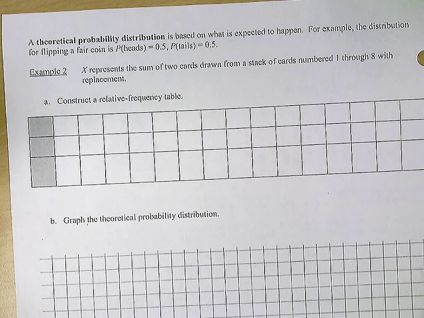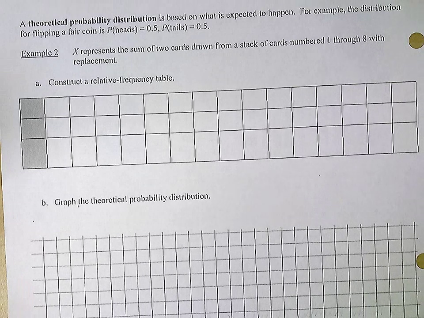Okay, so that is theoretically what would happen. Now, if you were to actually do that, in some cases you might get a higher probability of heads just because it is randomly done.